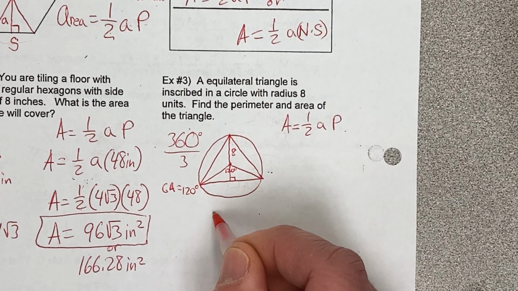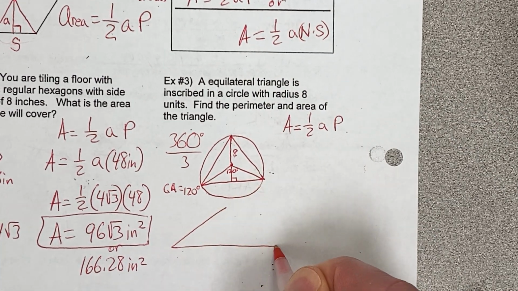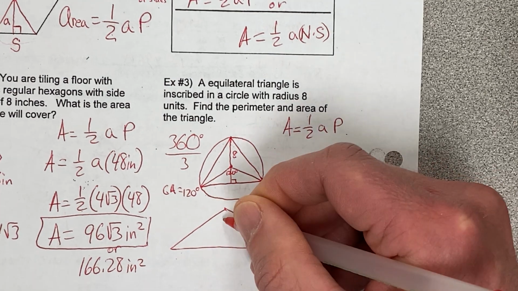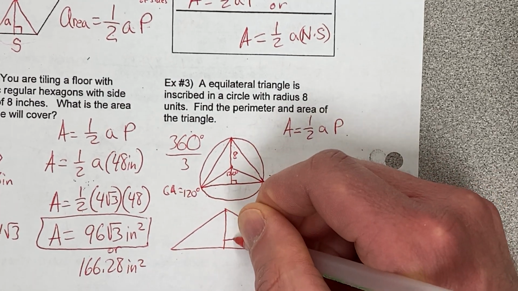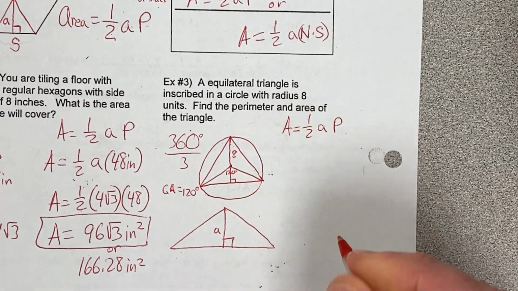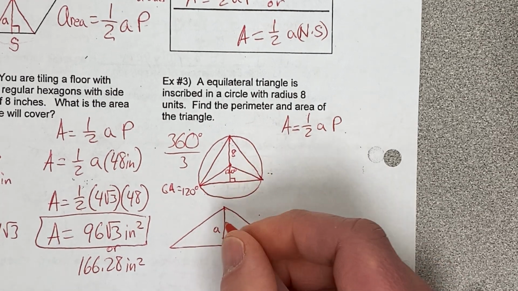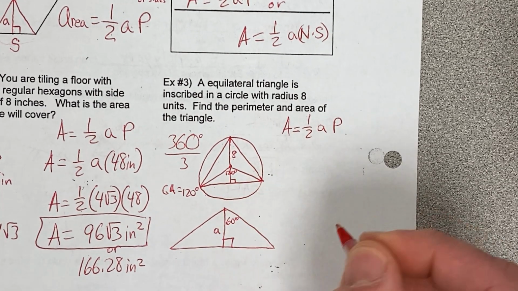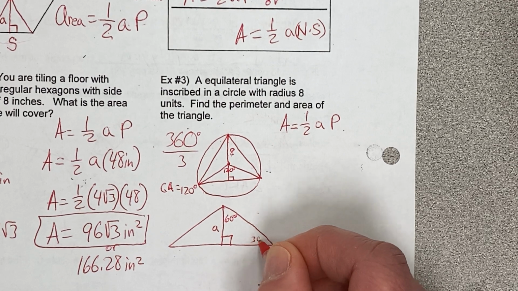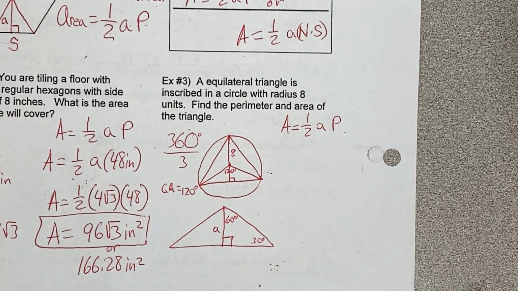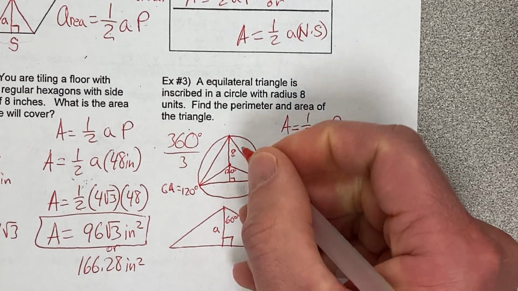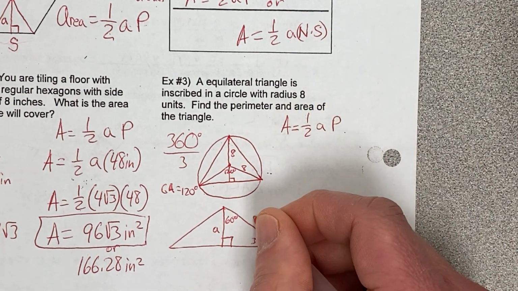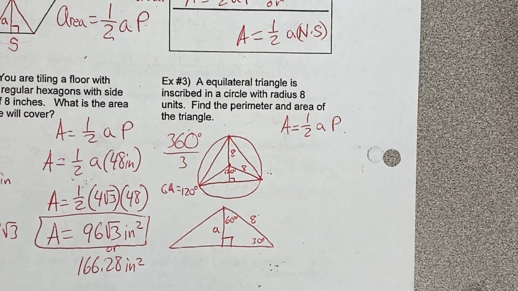So I'm going to zoom in on this a little bit, just so it's not so tiny. If we drop an apothem in here, it's going to split up that 120 into 60. And guess what we've got? We've got a 30-60-90. And our hypotenuse is 8.